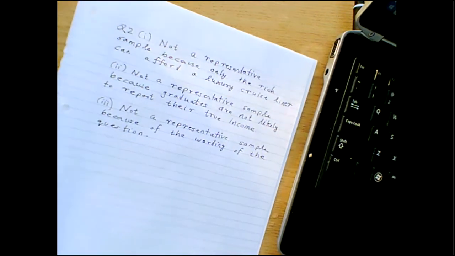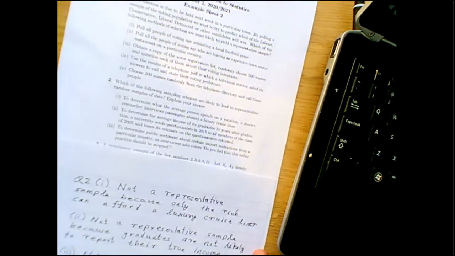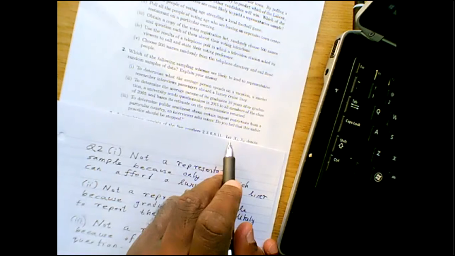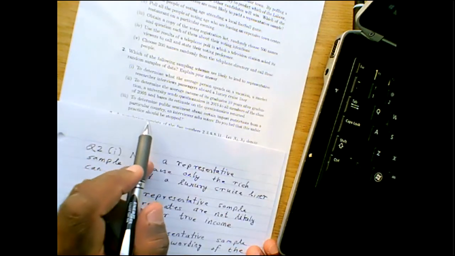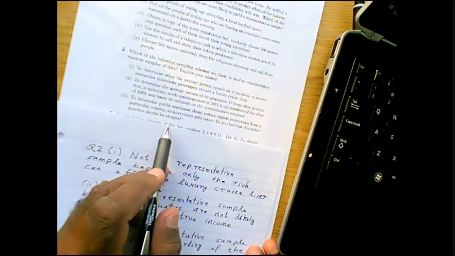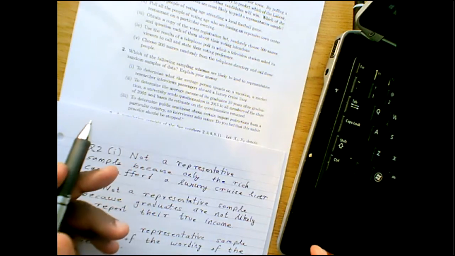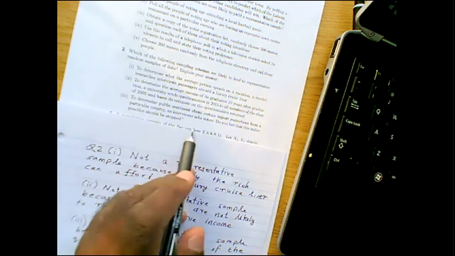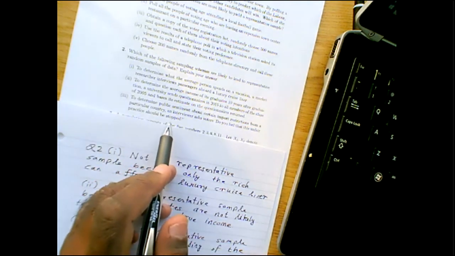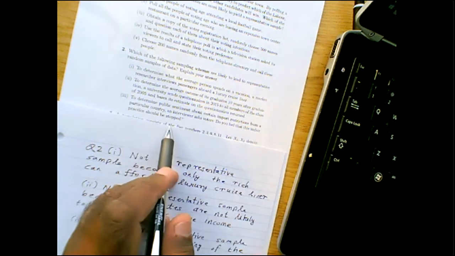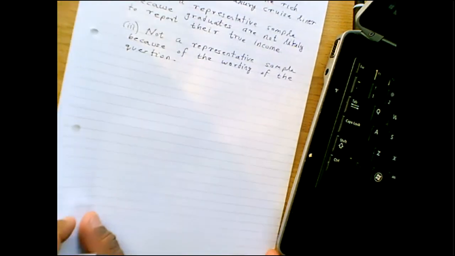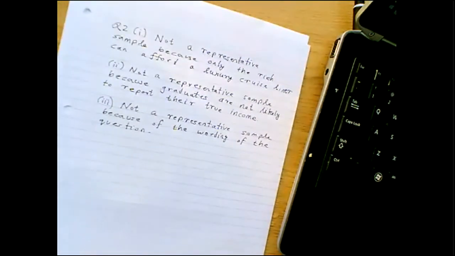You see, the question is worded in such a way that people are likely to say yes, even if they think it's no, right? So the answers are not likely to be representative because of the wording of the question. All right, guys, are you okay with this?